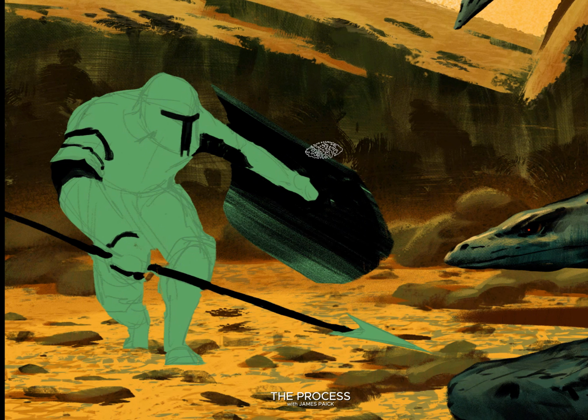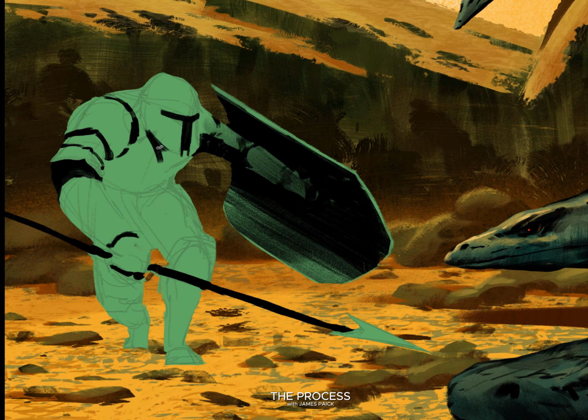We can add in all these midtones, which I'm starting to do now just a little bit, but the darks are what really make the graphic shapes. Now we see the cast shadow under the neck. We see the armor on the thigh, where it meets the knee, all because we separated lights and darks.